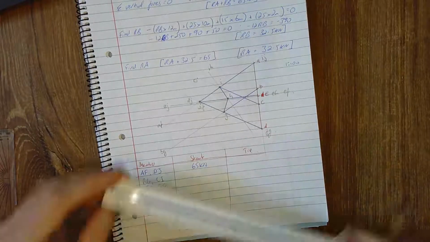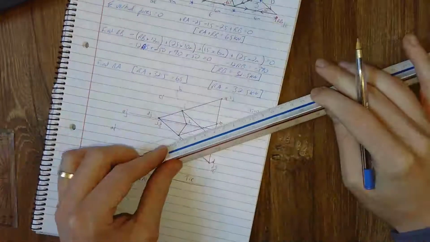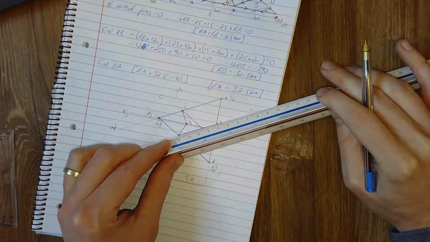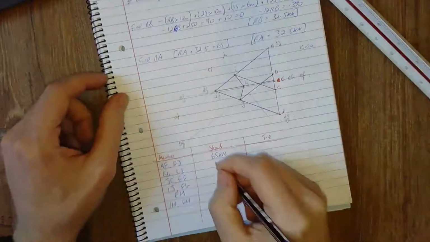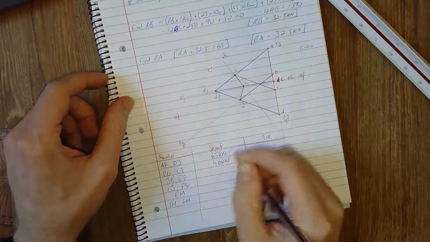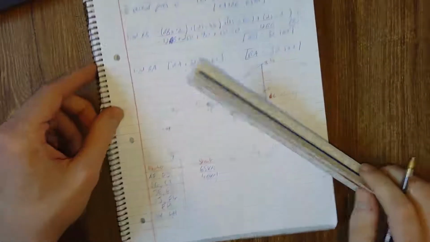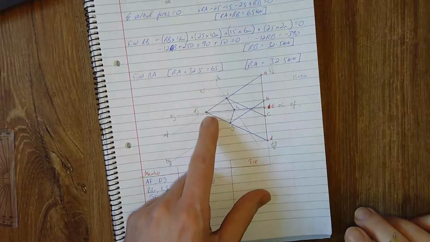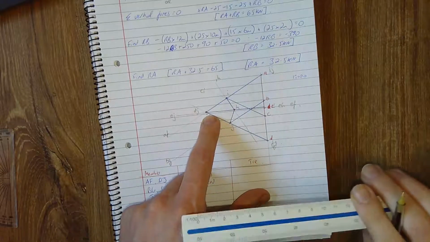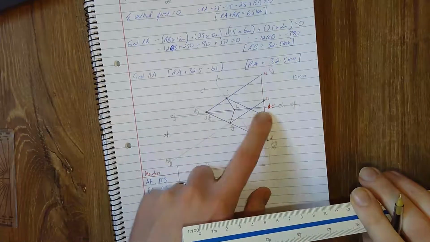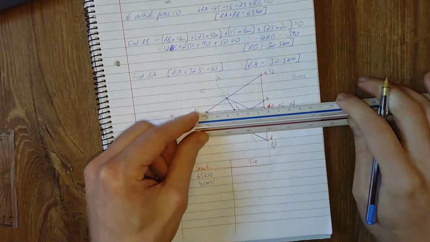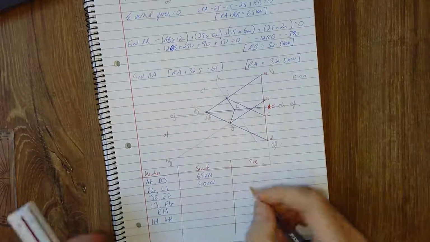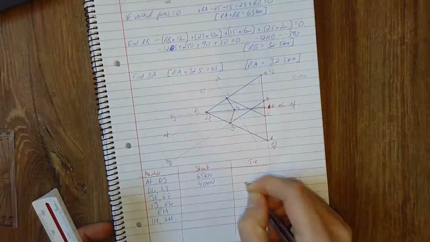BG, where's BG? This way. So BG is 39, actually it's 40 kilonewtons. JE and EF are a tie and they're the same, so JE and EF, this is the same line here, so that's 57 kilonewtons.